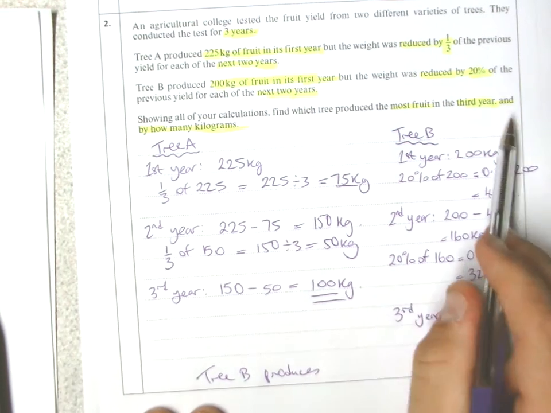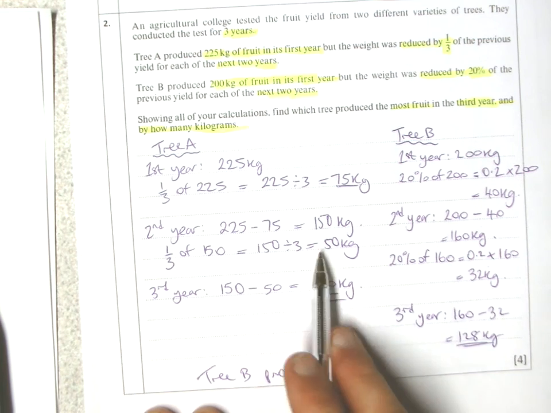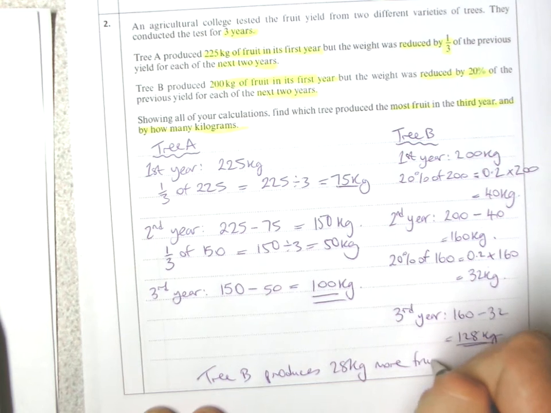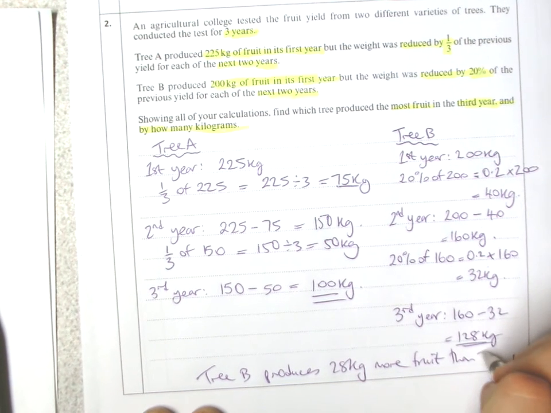And we need to show the amount, don't forget. It said by how many kilograms. So the difference is 28, and tree B produces more than tree A.